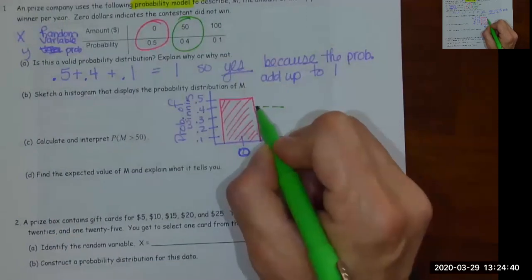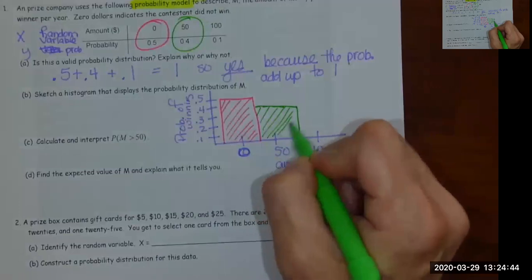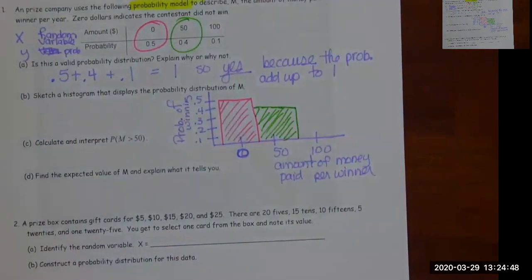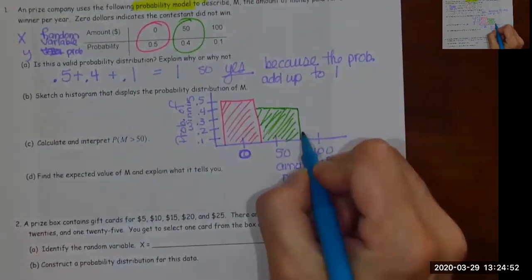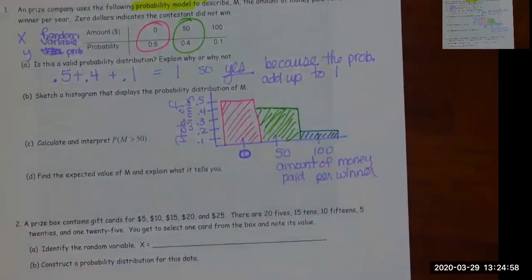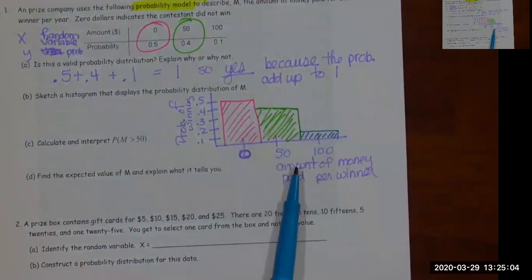That's not too bad, right? Pretend like I can make all mine the same size. And last but not least, we have $100. That's the one I want. Okay, so remember, to qualify as a histogram, it has to be quantitative. Our boxes must have the same width on the bottom and they must all touch each other.